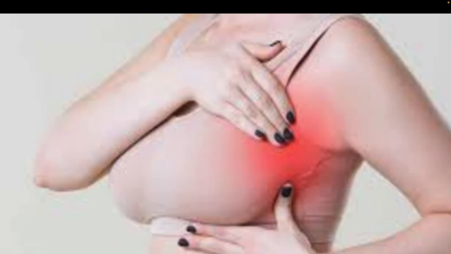Ductal carcinoma in situ of the breast usually does not cause any symptoms. In rare cases, women may feel a lump in her breast or discharge from her nipple. However, most ductal carcinoma in situ is detected by mammogram.